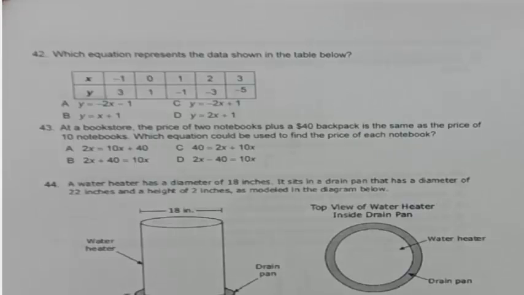Which equation represents the data shown in the table below? A. Y is equal to negative 2x minus 1. B. Y is equal to x plus 1. C. Y is equal to negative 2x plus 1. D. Y is equal to 2x plus 1.